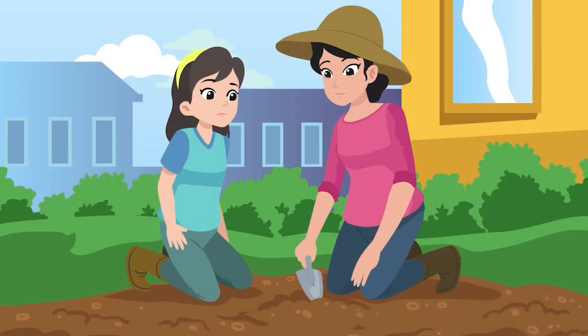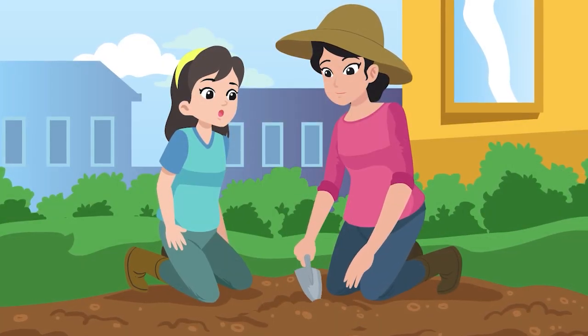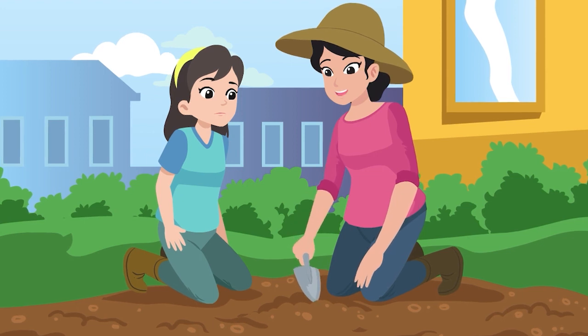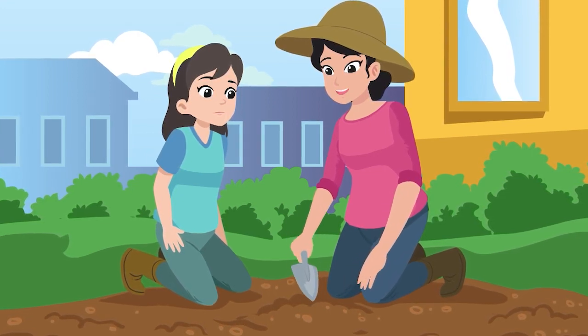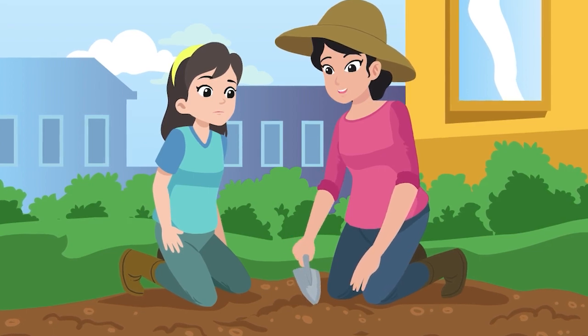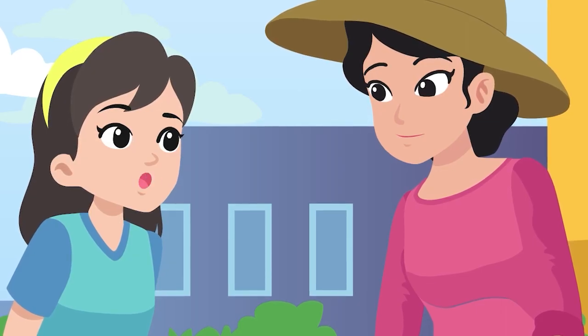Weathering. Mommy, what are you doing? Why are you digging the soil? I'm going to plant some crops so we can conserve the soil. The plants will prevent the soil from being washed away during rainy days. Why do we need to conserve the soil?